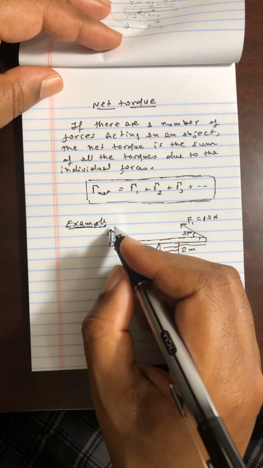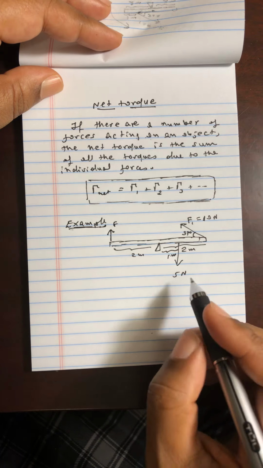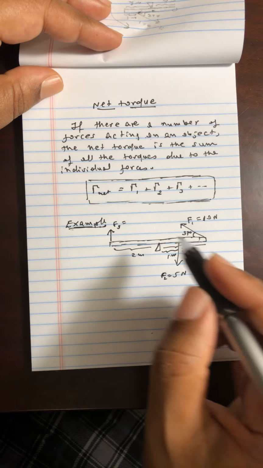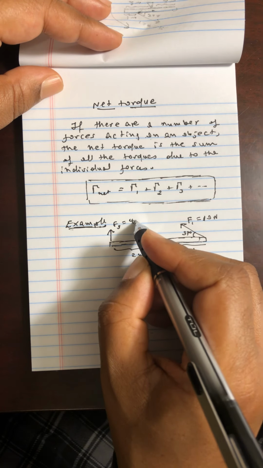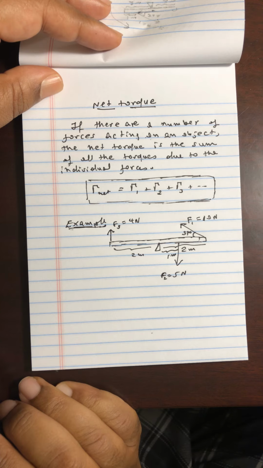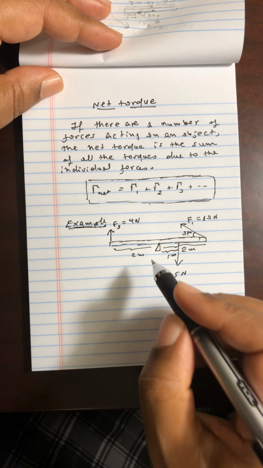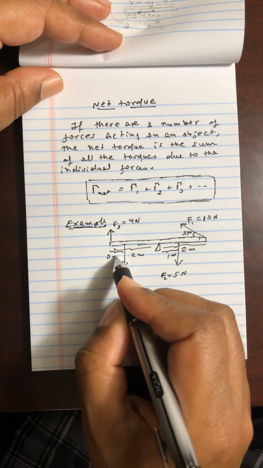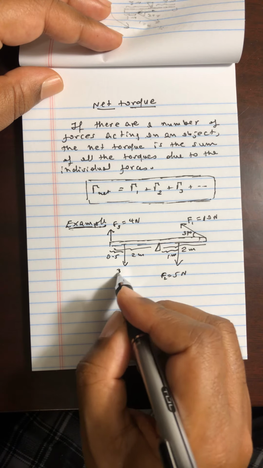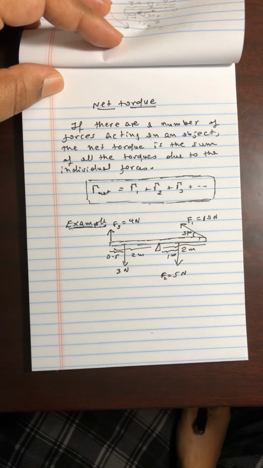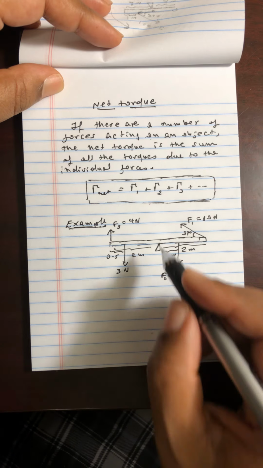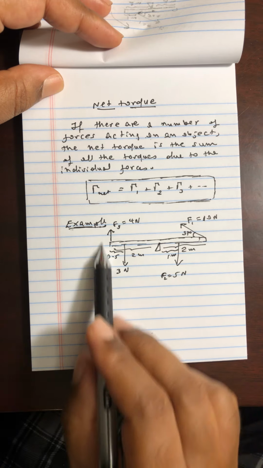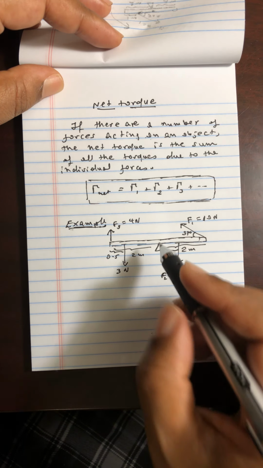Okay, and then we have other forces. Let's say this is F2, let's say this is F3, and let's say it is maybe 4 newtons. Maybe we have another force over here. Let's say this is 0.5, and this force is, let's say, 3 newtons. Okay, so we want to calculate the net torque acting on this object. So to be sure, we have also 2 more forces. These are the 4 forces, F1, F2, F3, F4, but we have also forces over here.